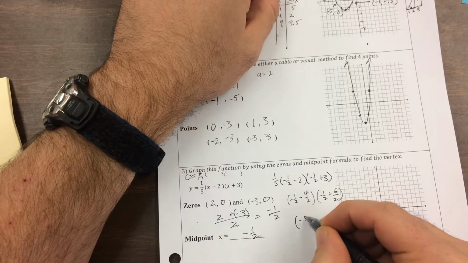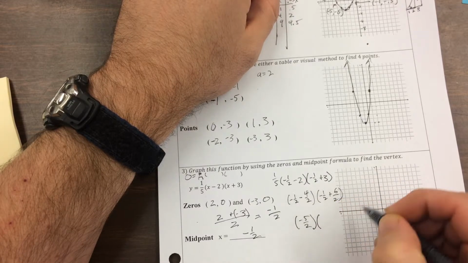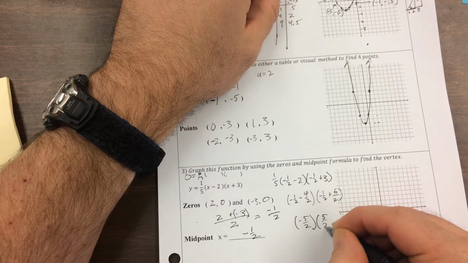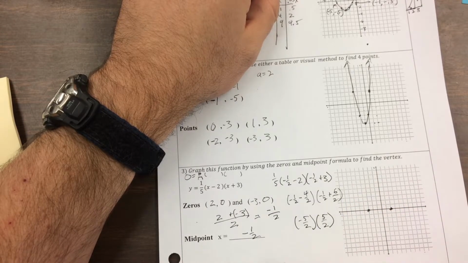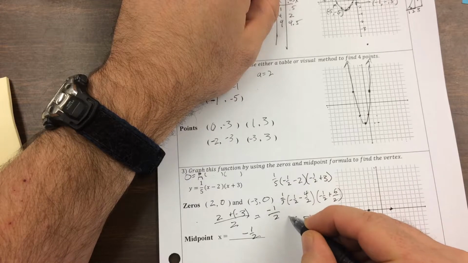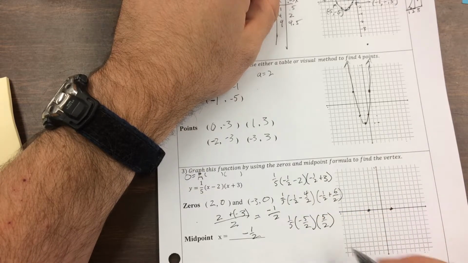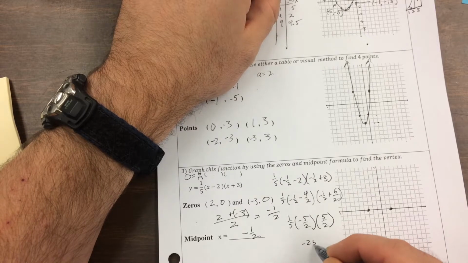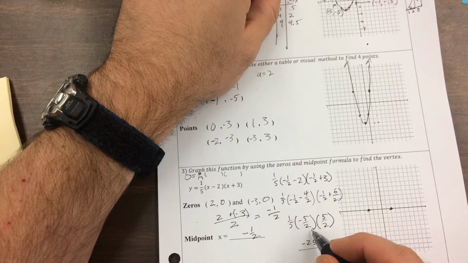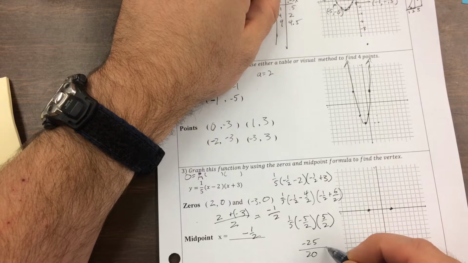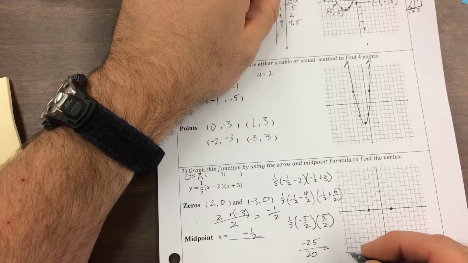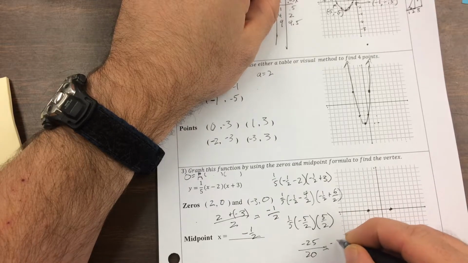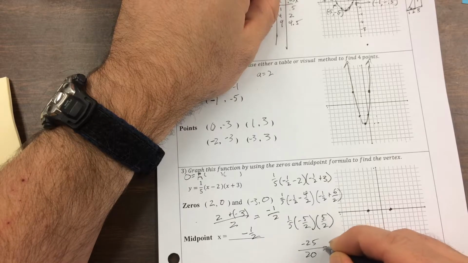So this is negative 5/2 times 5/2 times, we're multiplying by 1/5. So that means I've got 1 times negative 5 times negative 5, negative 25, over 5 times 2 is 10, times 2 is 20. And then I can reduce this to negative 5/4.